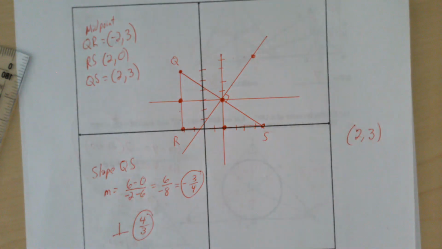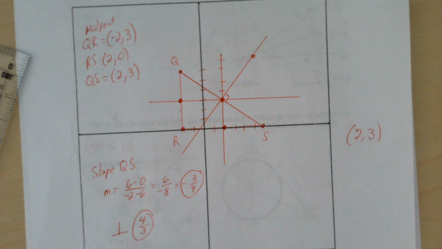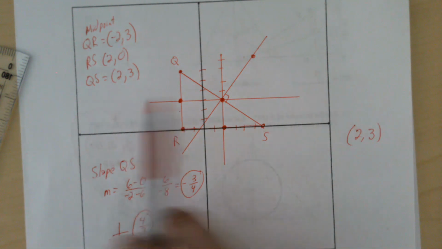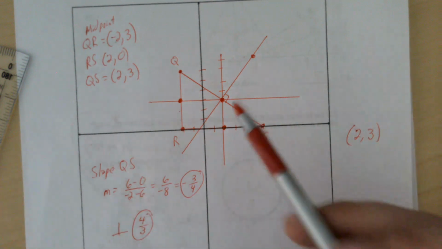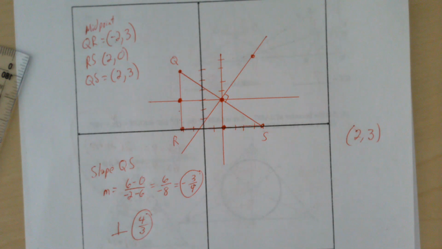Okay, so expect something very similar on your quiz. You will have a vertical section and you will have a horizontal section. That should be real easy to be able to do the perpendicular bisector for that. But then the diagonal, I need the slope and I need you to do the opposite reciprocal to force a perpendicular bisector. Okay, so that is your quiz.